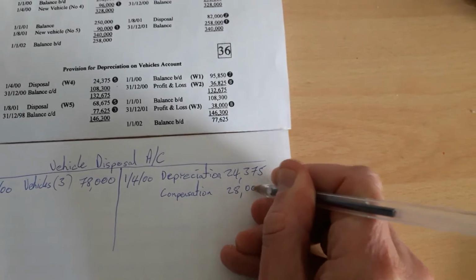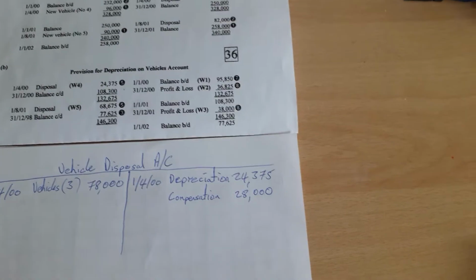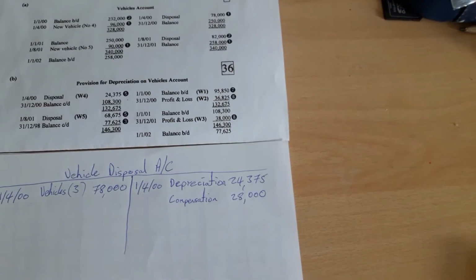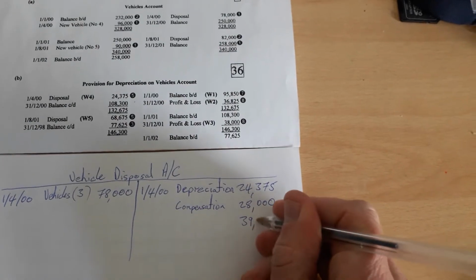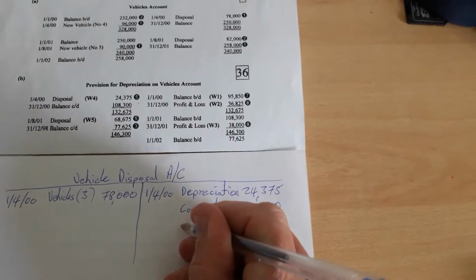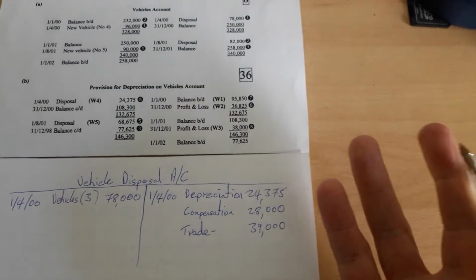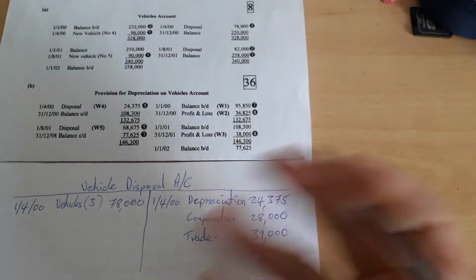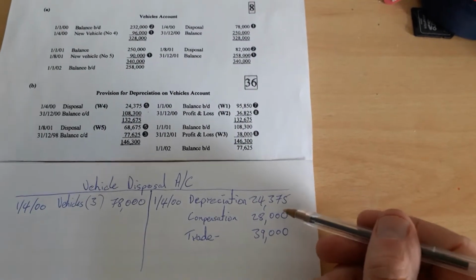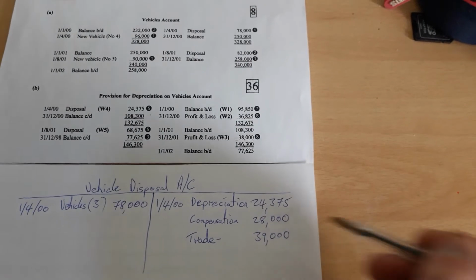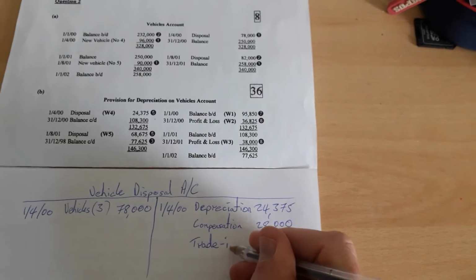28,000. And the other thing we got was that trade-in allowance when we went to buy a new vehicle from the garage, and that allowance we worked out already is 39,000. And that's your trade-in allowance. So you didn't get cash when you disposed of the vehicle like we did in those revaluation accounts with the properties, but instead you got something else. So I guess you did get a little bit of cash. You got 28,000 from the insurance company, but you got 39,000 worth of a trade-in also.